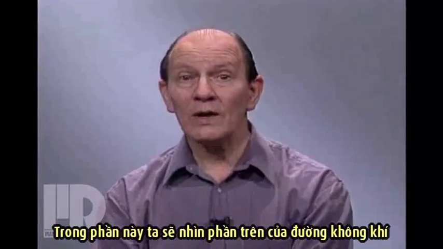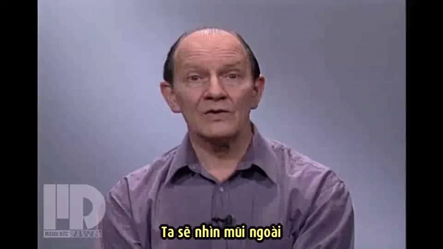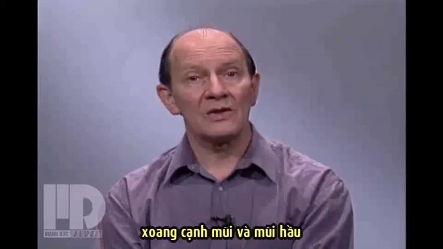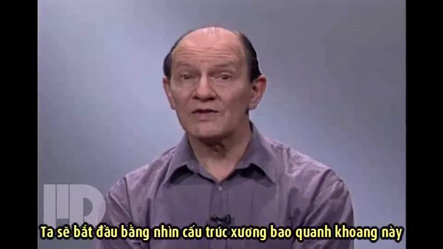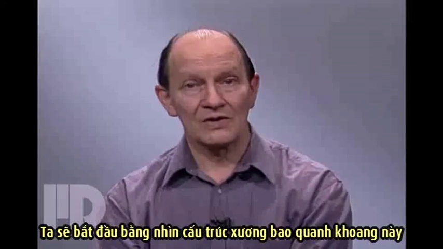In this section, we'll look at the upper part of the air passage. We'll look at the external nose, the nasal cavities, the paranasal sinuses, and the nasopharynx. We'll start by looking at the bony structures that surround these spaces.